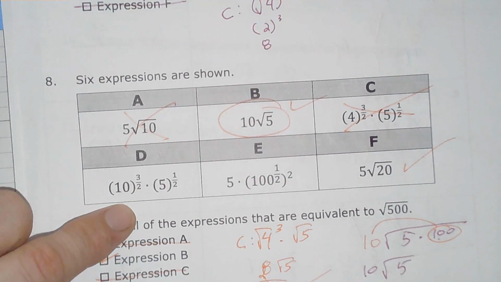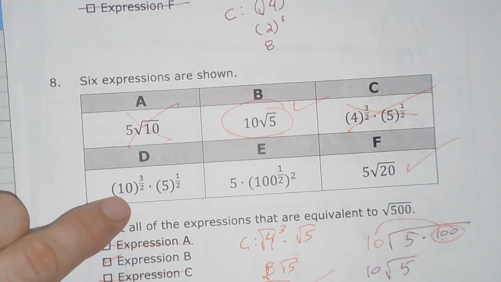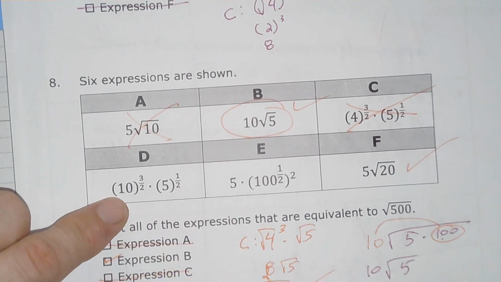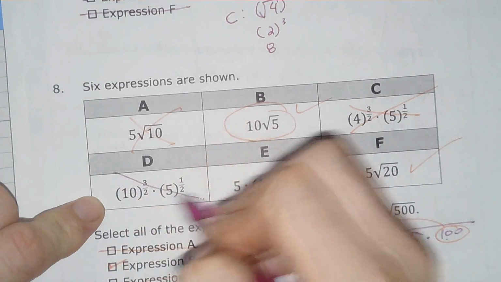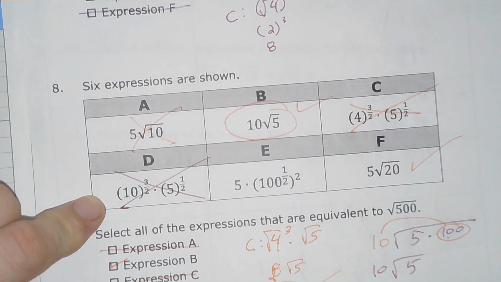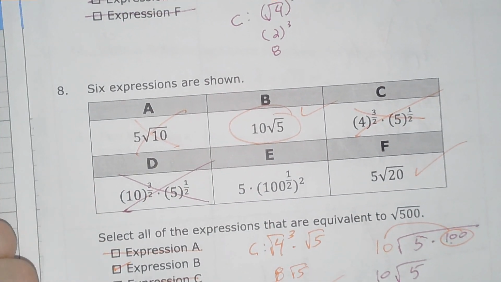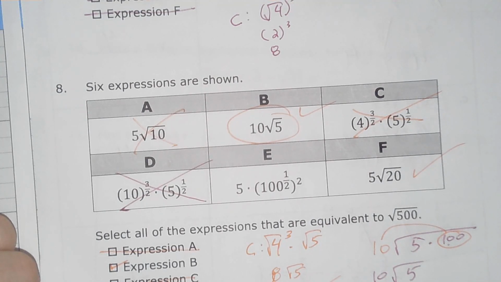How about if we break this down into, nope, can't do that. I don't see this working out anyway, so I don't think it's D. I don't see that working out as anything.